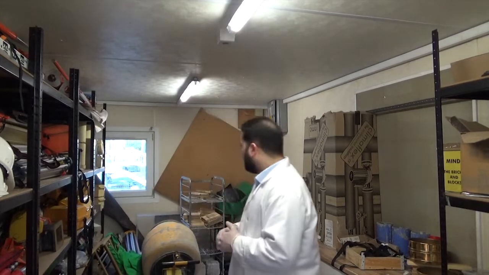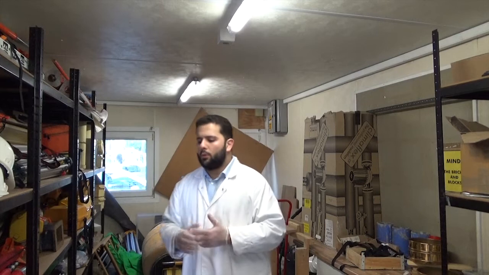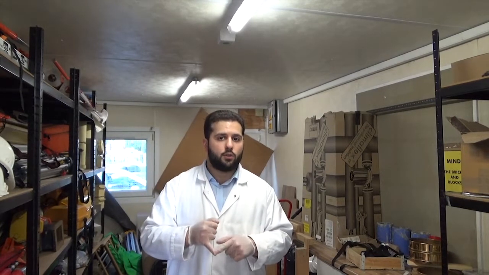Here we do store our concrete equipment. We also store some of the tripods for the surveying. The surveying machines themselves, we store upstairs. This is to reduce any humidity or change in temperature which might affect the machinery or electronics of them.